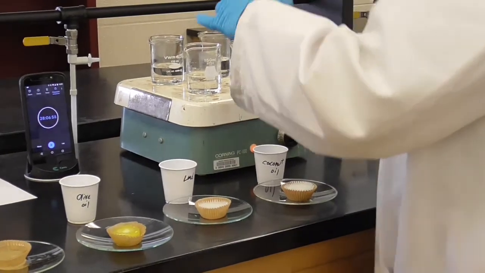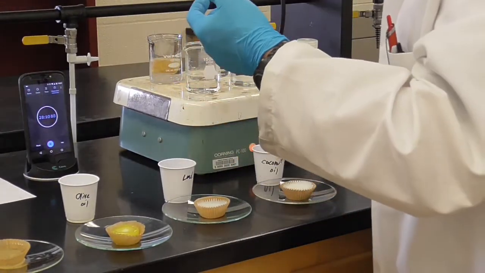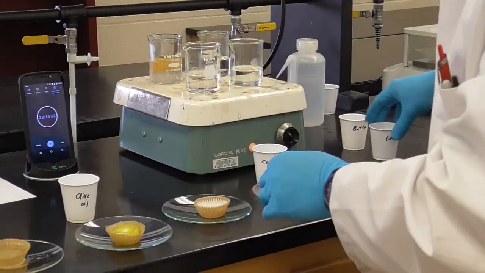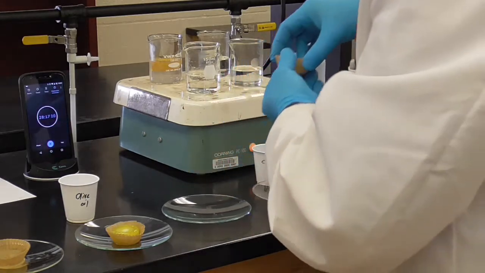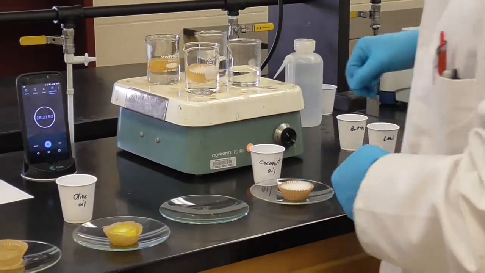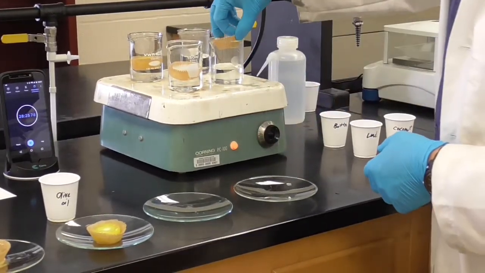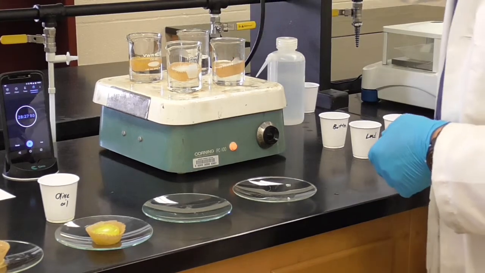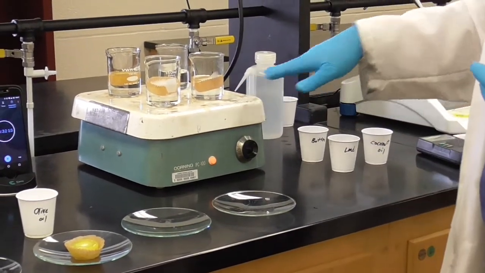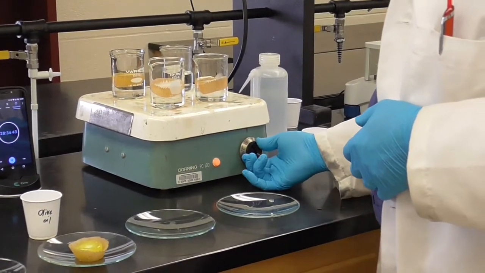So I'm just going to splash a little bit. That's okay. The lard we'll put right in front of the butter like that. And the coconut oil we'll put in the front spot here. There we go. And so that will just get them to warm up a little faster. We've got them on the hot plate. Hopefully not too fast. I'll just keep this on maybe about a 2.